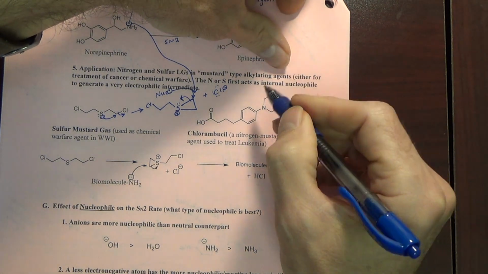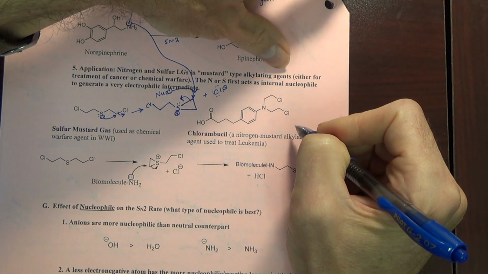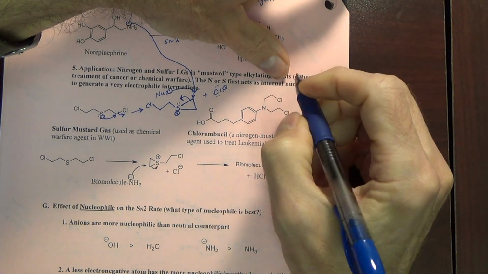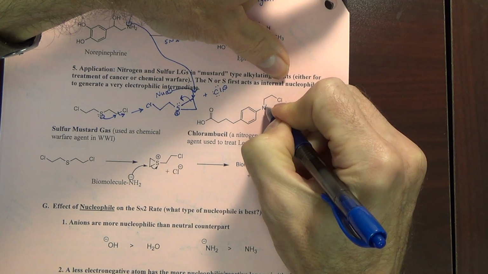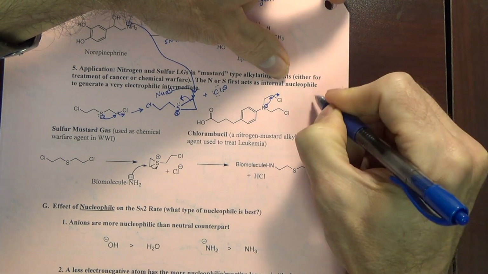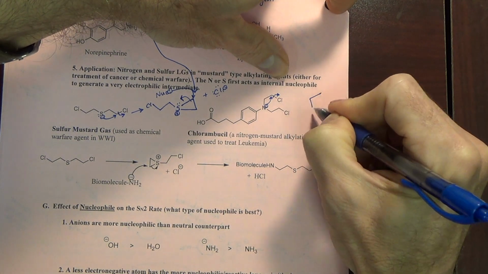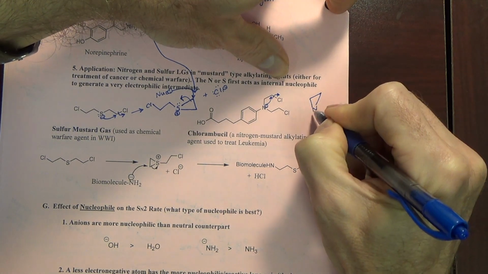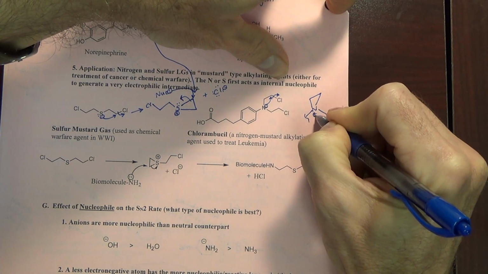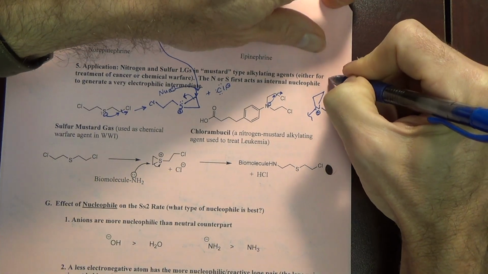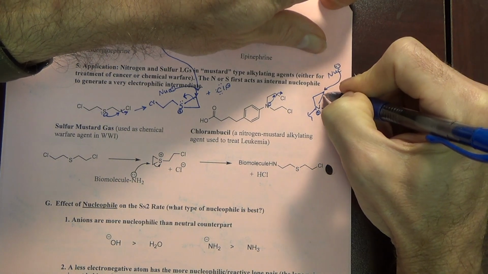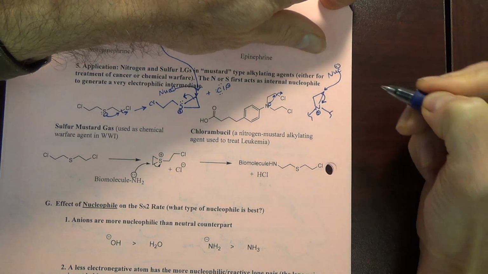Now, some of these can also be used to treat cancer. Alkylating agent. This is a nitrogen mustard. This lone pair attacks here. Okay, and we get the, I'll just draw these like this, positive, and then some nucleophile can come in here and kick off the positive nitrogen.